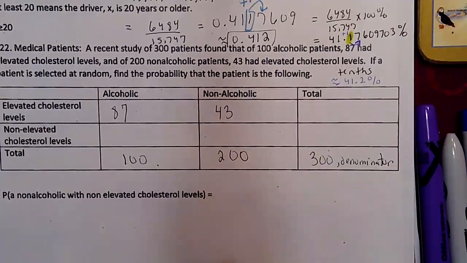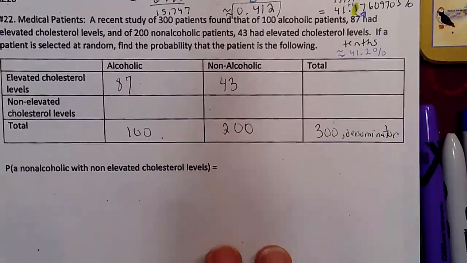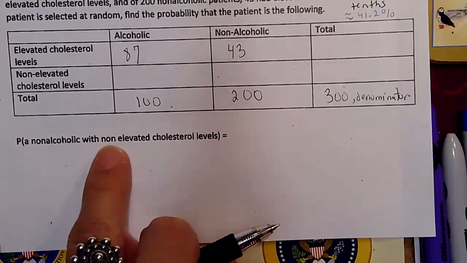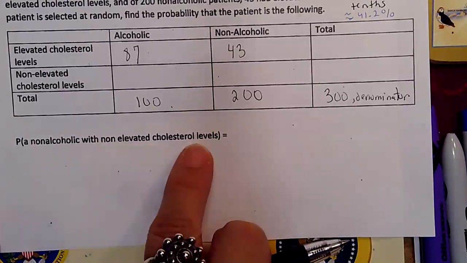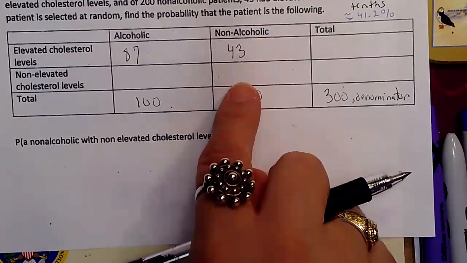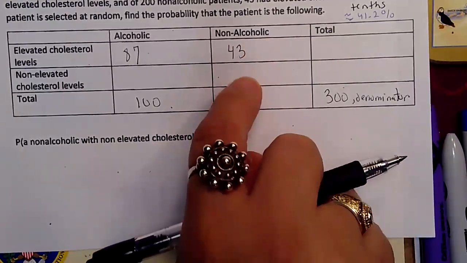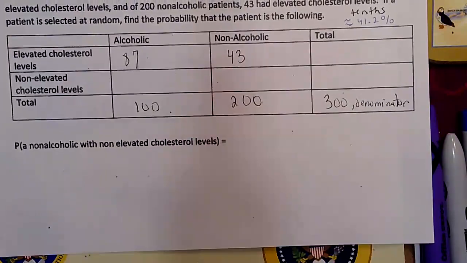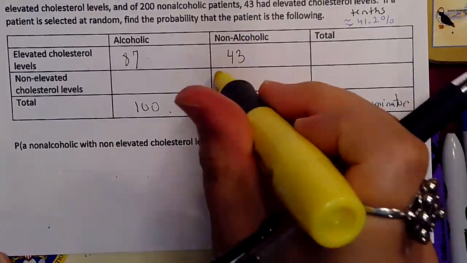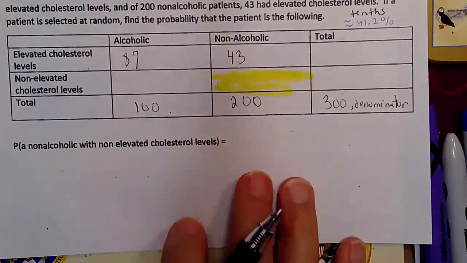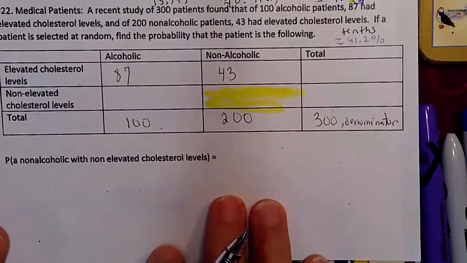If a patient is selected at random, find the probability the patient is a non-alcoholic with non-elevated cholesterol levels. So we need this number right here. We need that number that reflects this. So I'll have to do some calculations, right?